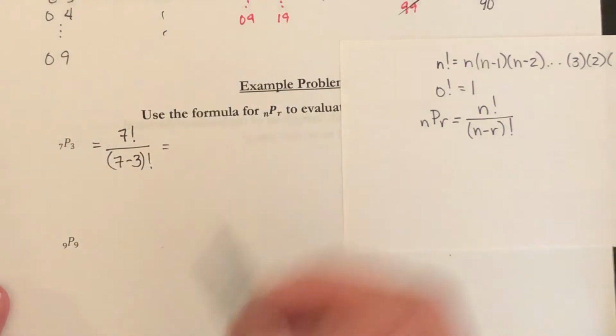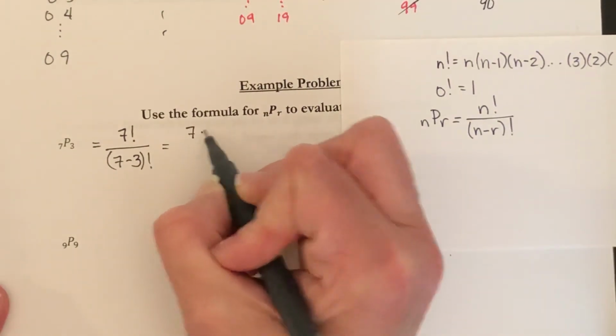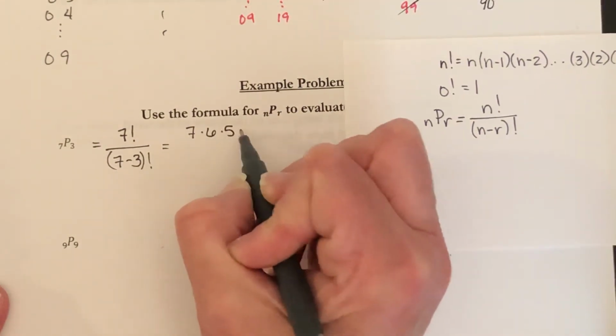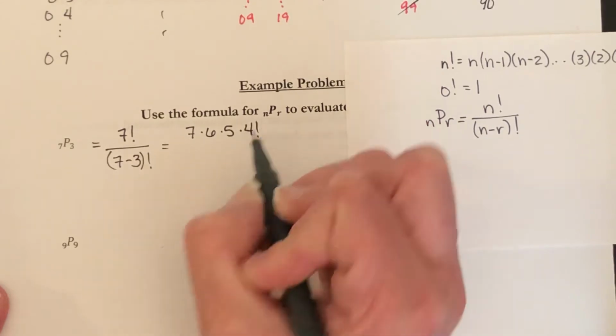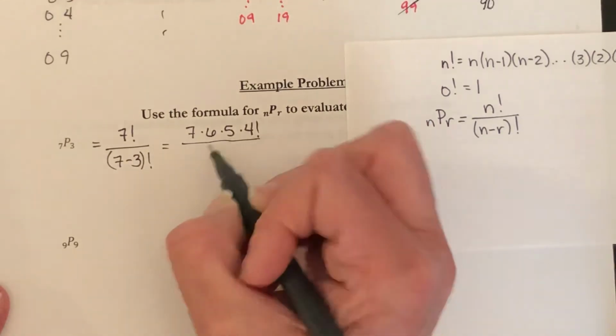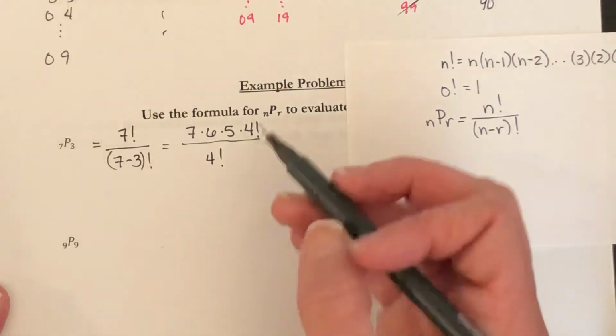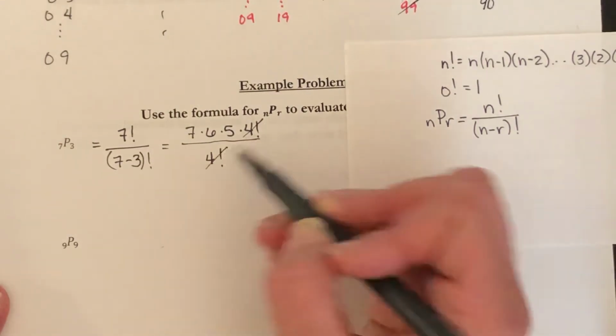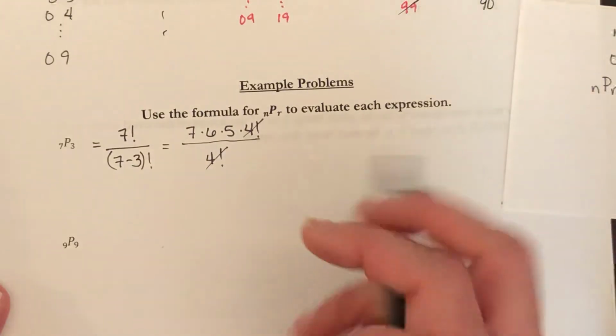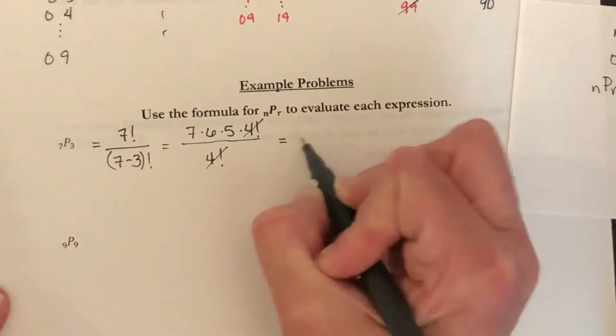So this is 7 times 6 times 5 times, I'm stopping at 4 factorial, over 4 factorial. The 4 factorials cancel out. 7 times 6 times 5 is 210.